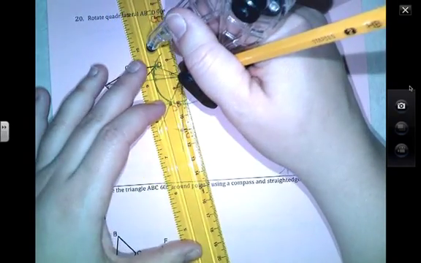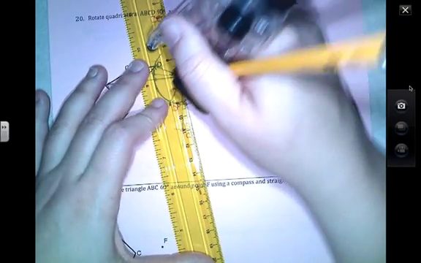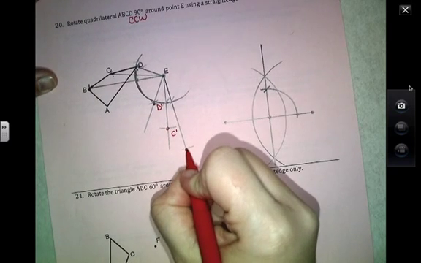These lines are very close together, and then we're going to mark that segment from E through that intersection, and I'm going to measure from E to B. Make sure you mark when you measure. Swing that all the way down here, and you have constructed B prime.